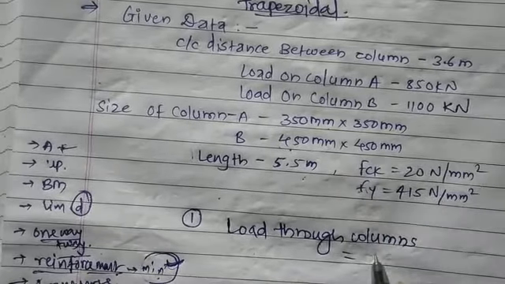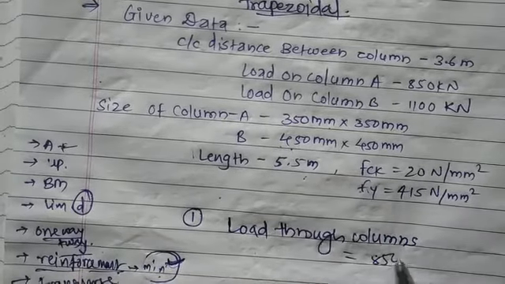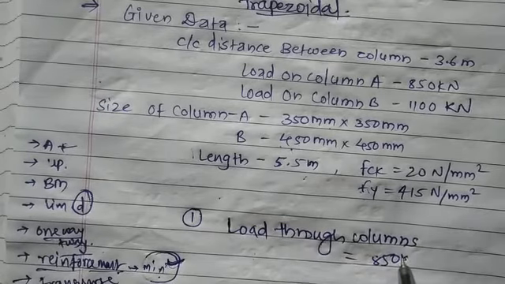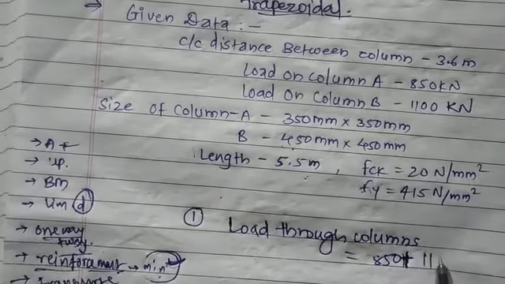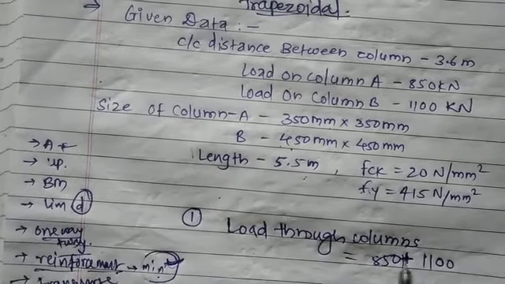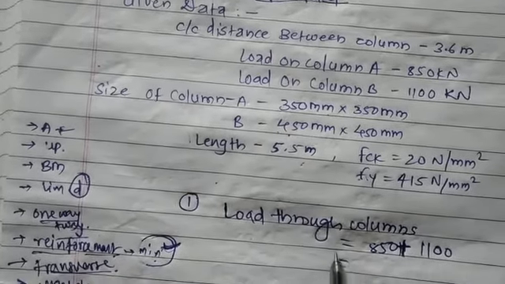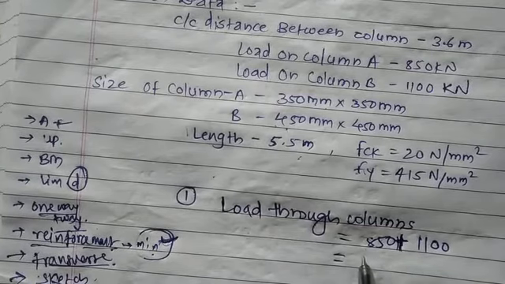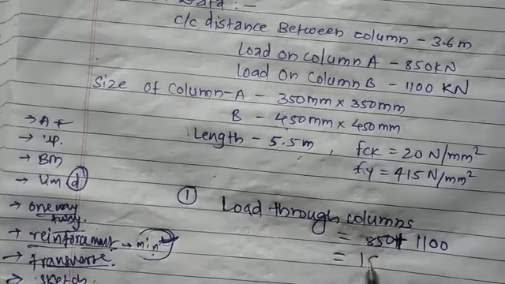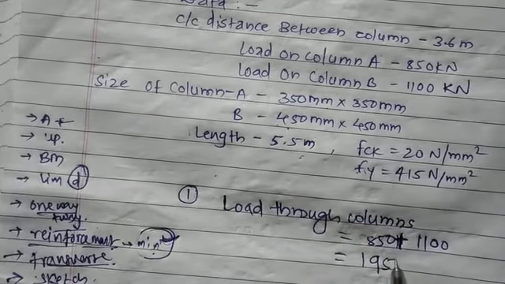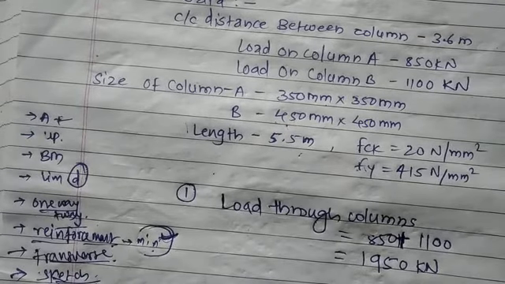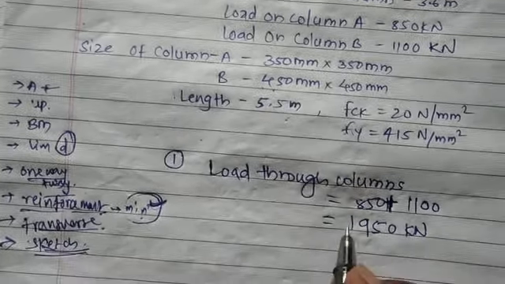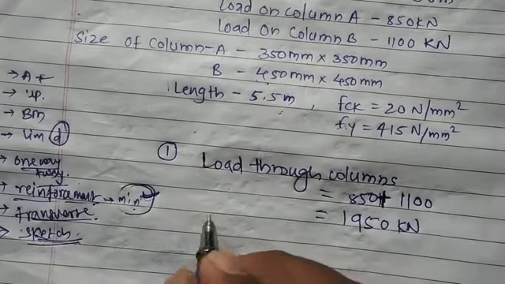So we have load of 850 kilonewton on one column plus the load on other column is 1100. So it will be 1950 kilonewton. So this is the total load on two columns.